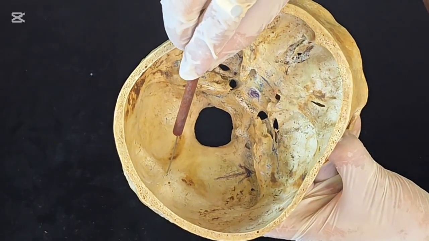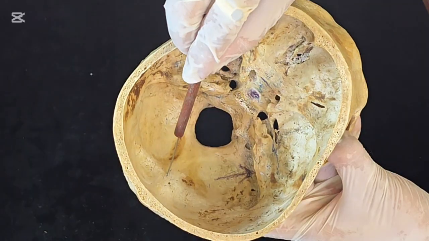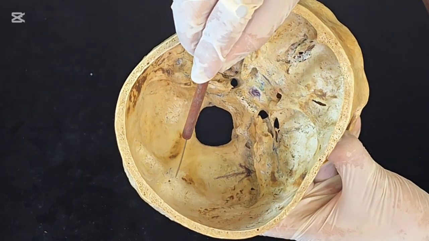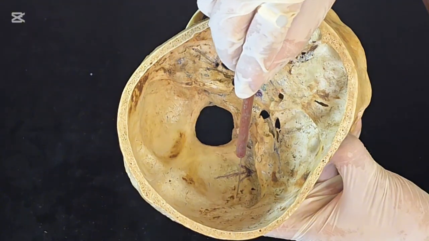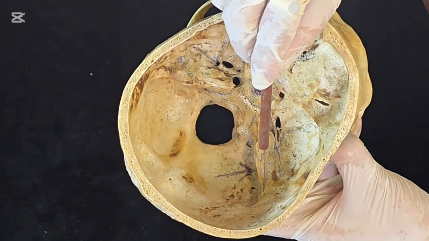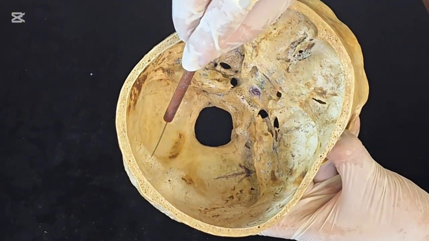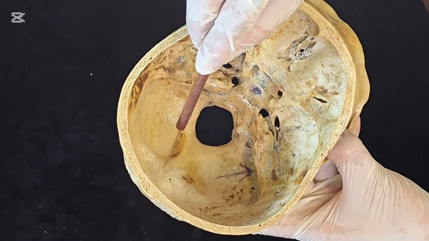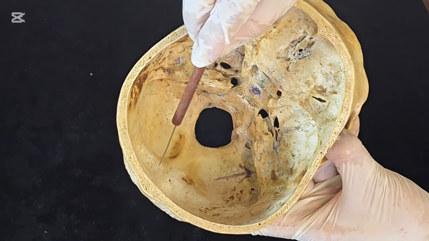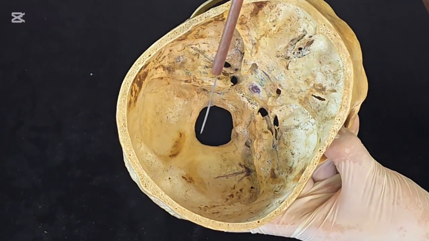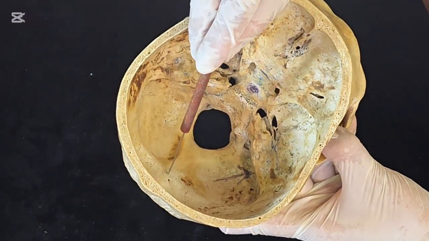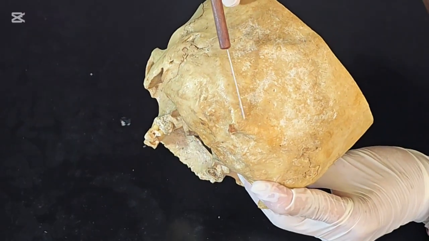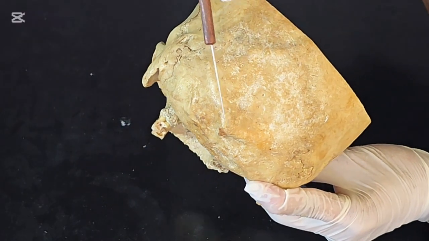At the internal occipital protuberance, the superior sagittal sinus turns to one side, usually right, into the transverse sulcus. The other side of the transverse sulcus, usually the left, also begins at the internal occipital protuberance by the inflow of the straight sinus. The internal occipital protuberance is indicated on the outer surface by the external occipital protuberance.